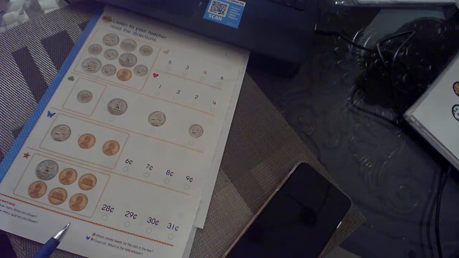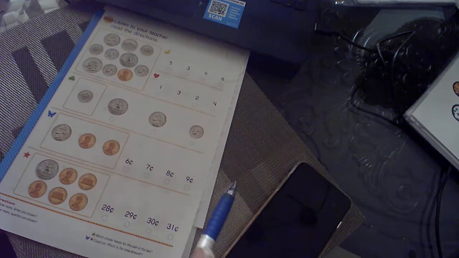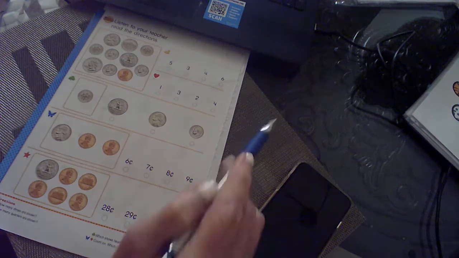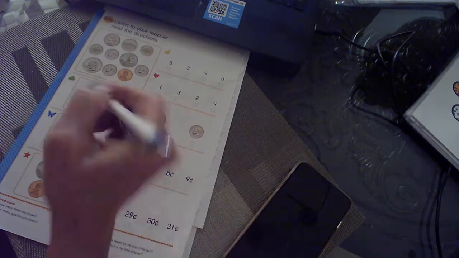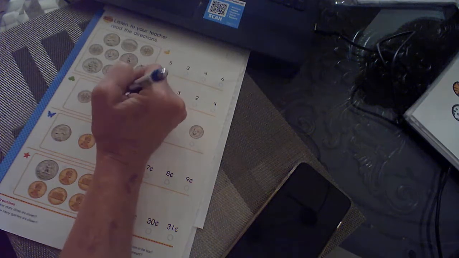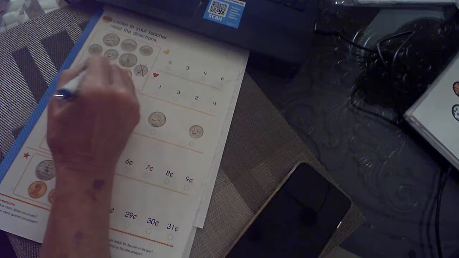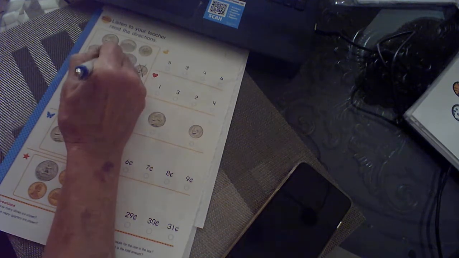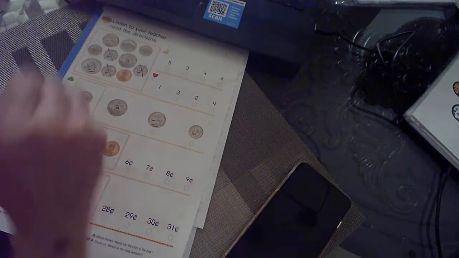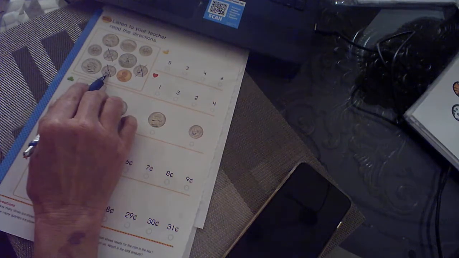Okay, let's go back and see if you got the right answers to these questions. Okay, in the row with the duck, it says how many dimes are shown. Okay, well let's look at this. There's a dime. There's another dime. There's another dime. That's the heads of the dime with President Eisenhower on it.